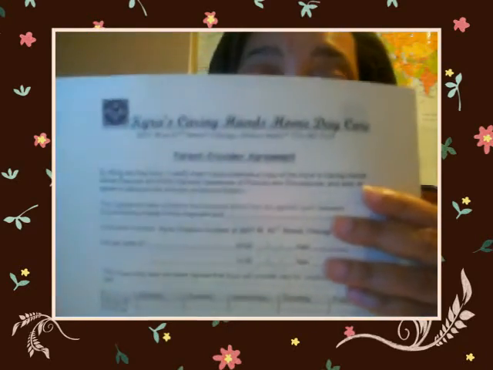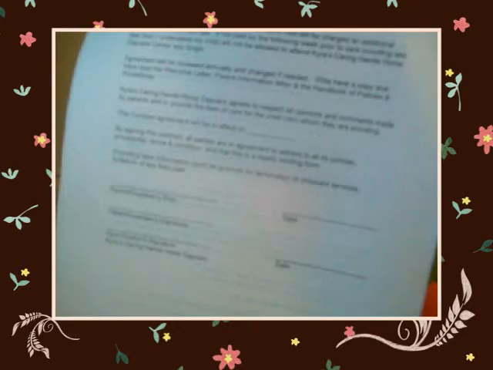I have my parent provider agreement form, and I just recently updated this. I used to have 2 different forms, a consent and a provider agreement form, so I combined them together, and as you see, it's a back and front form. This is for my files, and you can give copies to the parent. And then 3 major forms are from the Department of Children and Family Services. They have their own forms that you have to have in your file, and they must be completed.